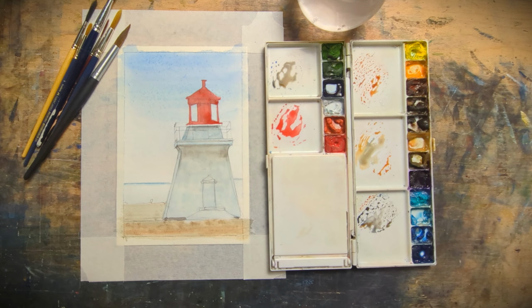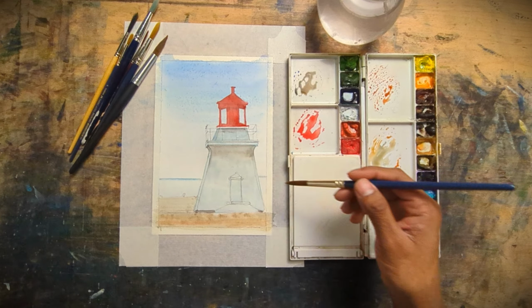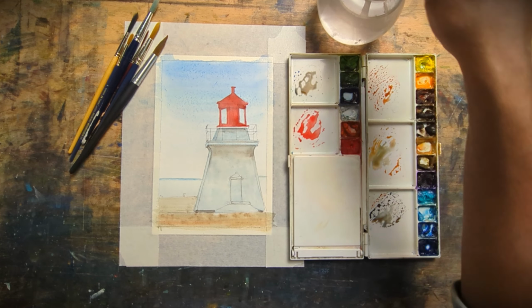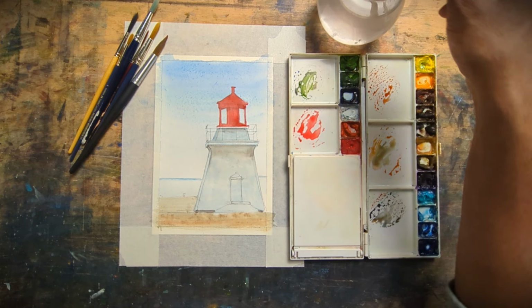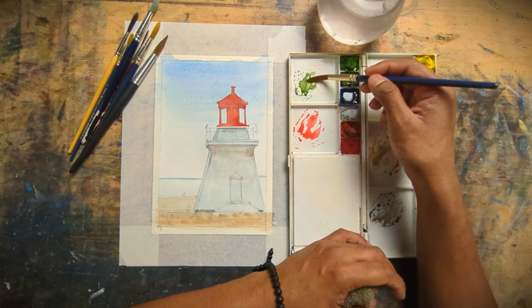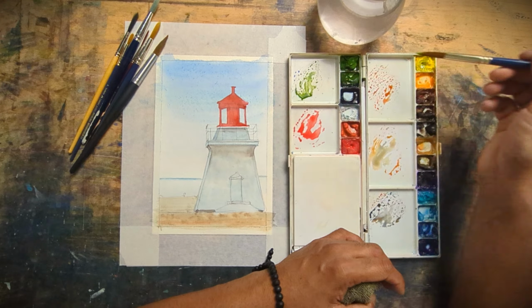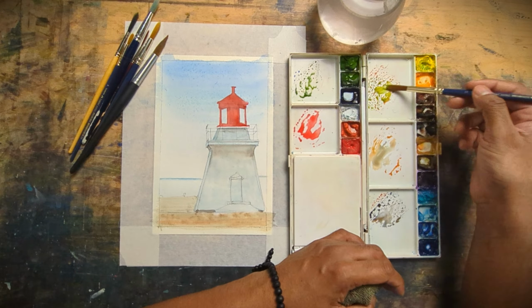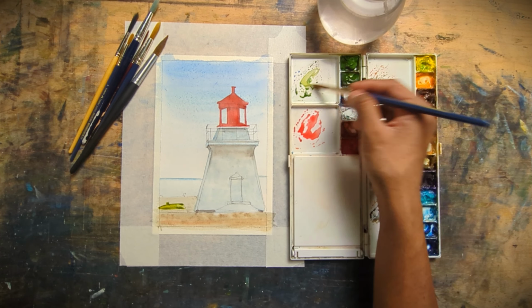While this is getting dry, I'm going to go in and focus on the midground here. So now let's add the midground, so that it adds a really nice framing for our lighthouse. For this, I'm using this green. I don't remember the name of the green. You can use any green. I also have the light green as well, and you can add that. And I also have some Winsor yellow. So what I'm going to do is, first I'm going to add the Winsor yellow and a little bit of this green.